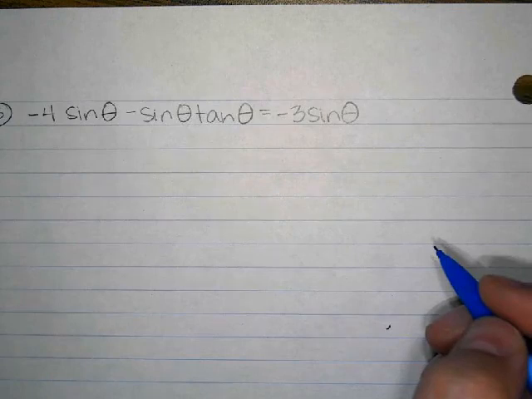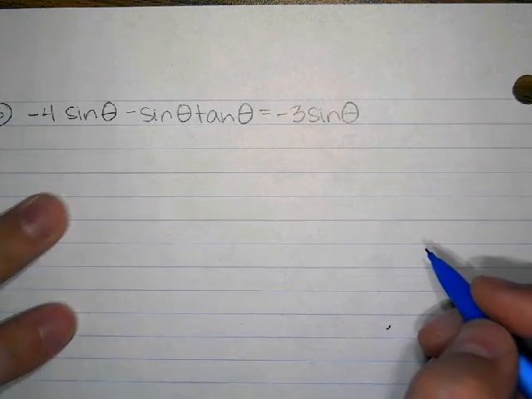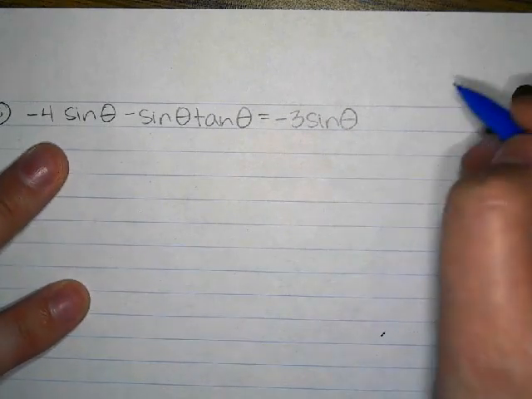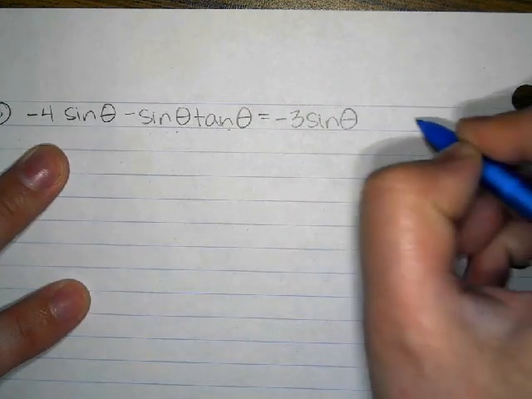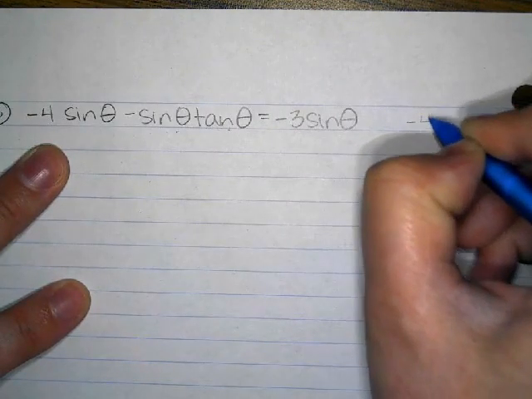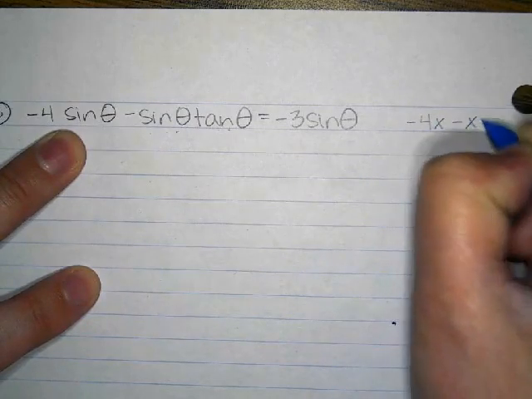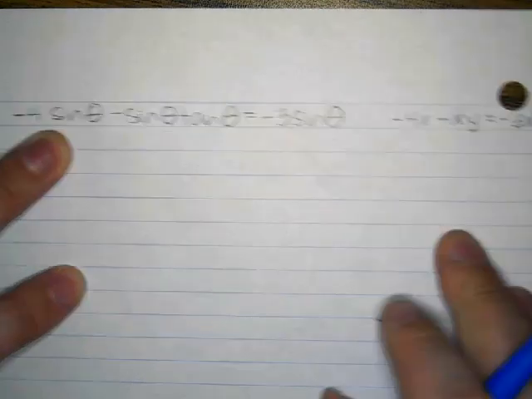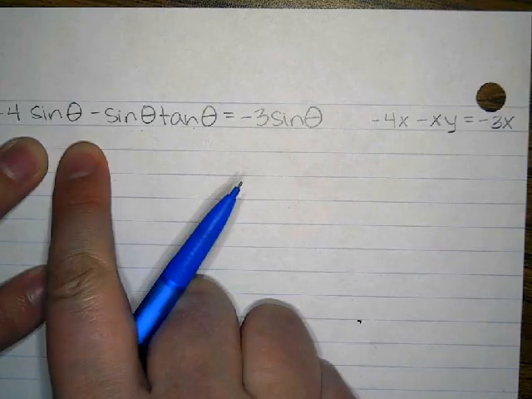And I'm still going to write it off to the side using x's, and in this case y's, because it's kind of like we have two variables. So I'm going to say we've got -4x minus xy equals -3x. Do you guys see how these are comparable? -4x minus xy equals negative 3x. That's kind of like what we're working with.